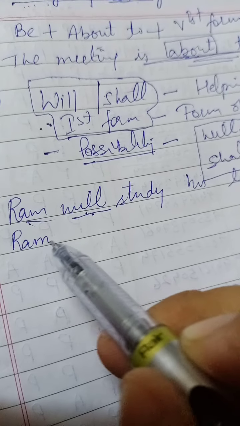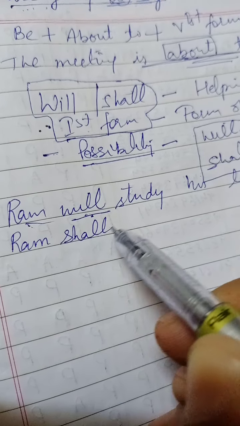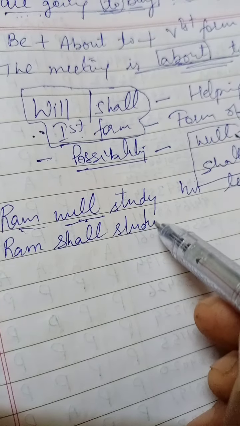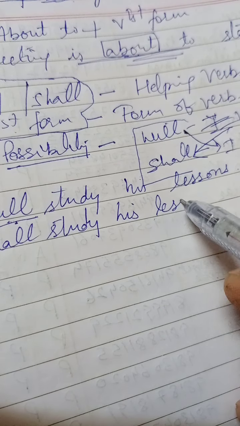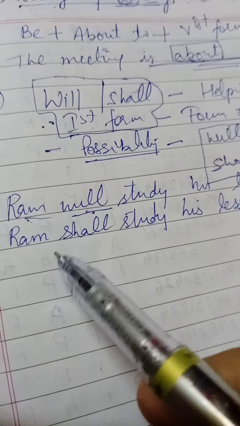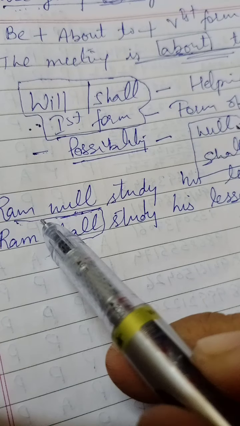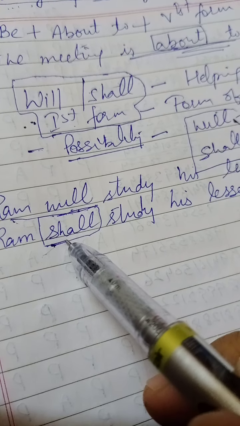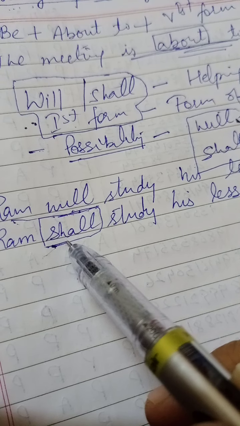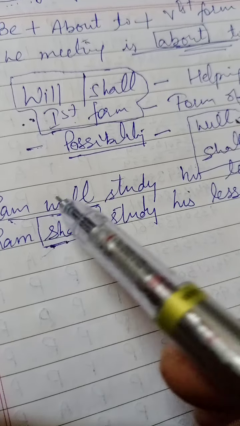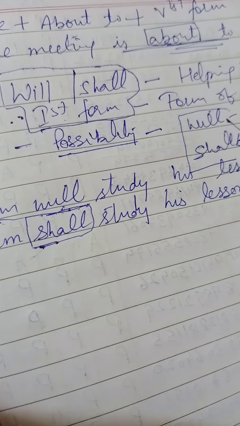Ram shall study his lessons. So here shall shows to do work with some kind of compulsion. Got my point? So in this one, Ram will, it shows simple future.